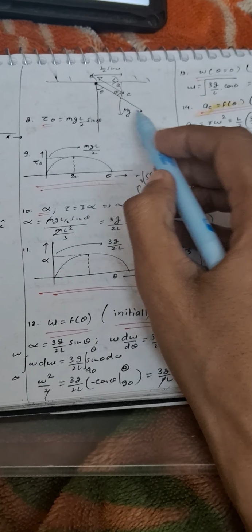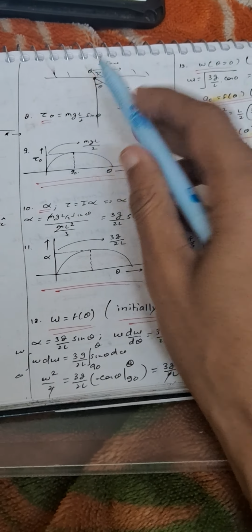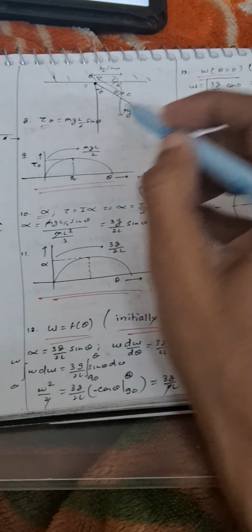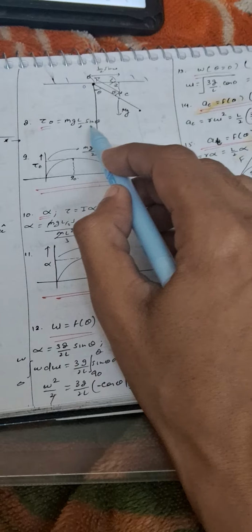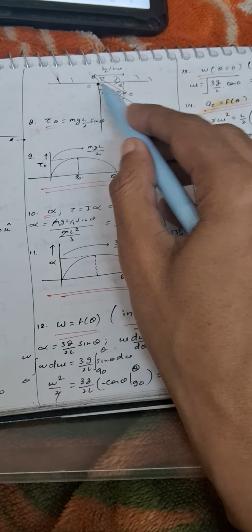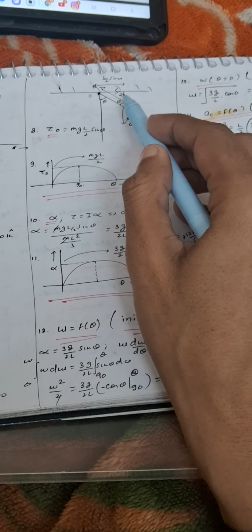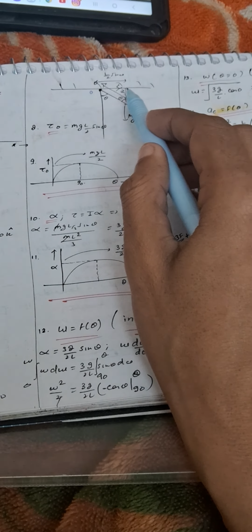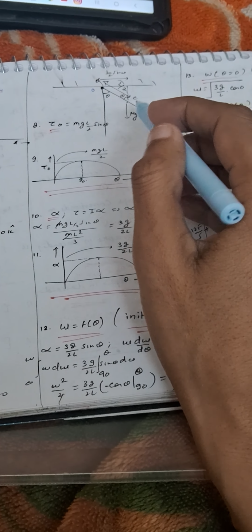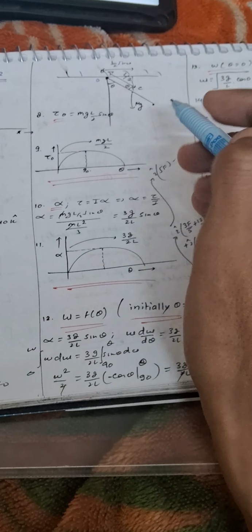Next we are being given a rod of length L, and it is hinged about the end O. Let us say this point is O. We need to find torque about O. So torque is magnitude of force into perpendicular distance. The force acting on it will be mg, the weight of the rod. And if we find the perpendicular distance from the line of action, it will be L by 2 sin theta. So torque will be mg into L by 2 sin theta here.